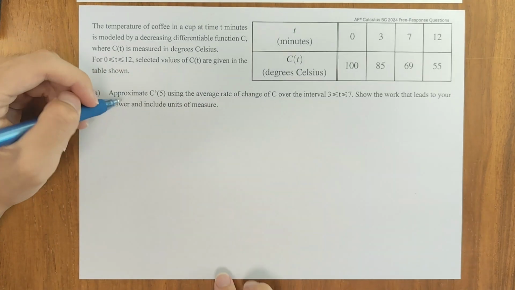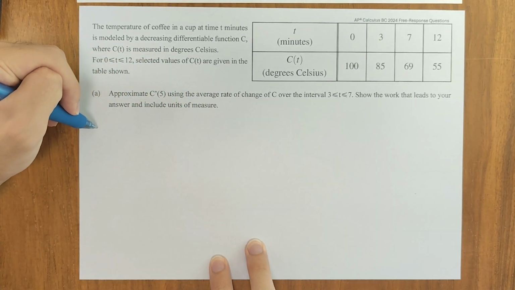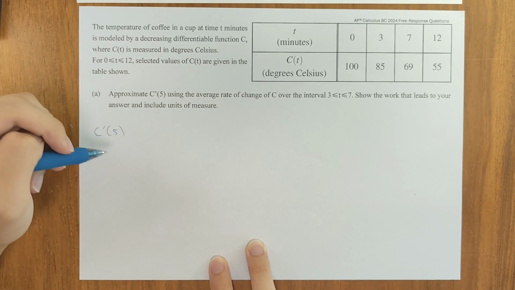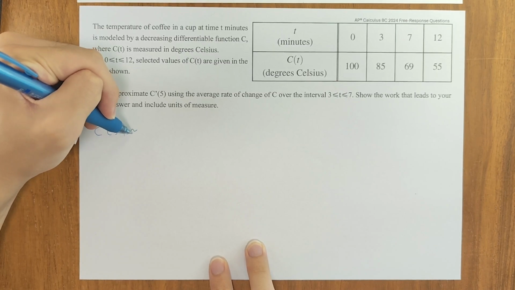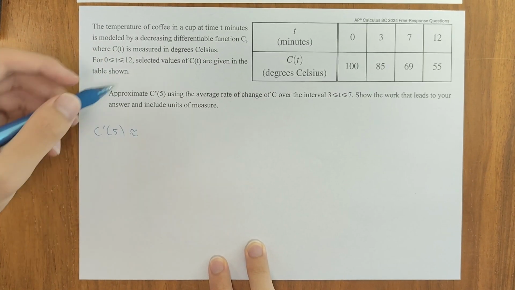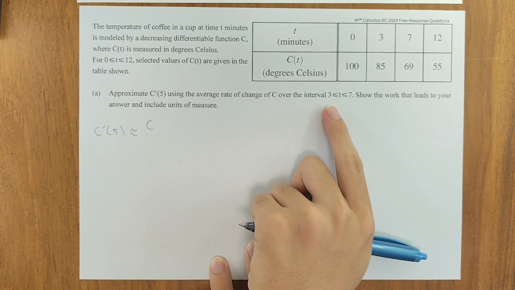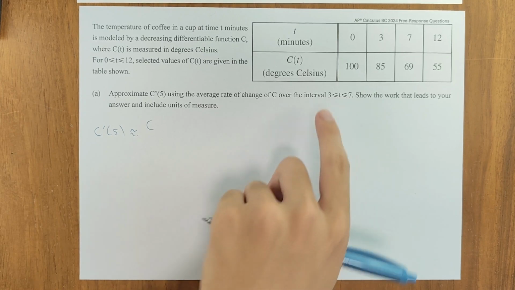So the average rate of change can be written as a difference quotient. So C prime of 5 here should be approximated. Make sure to write that approximated out. And the difference quotient we're being asked to find is over the interval t equals 3 to t equals 7 minutes.